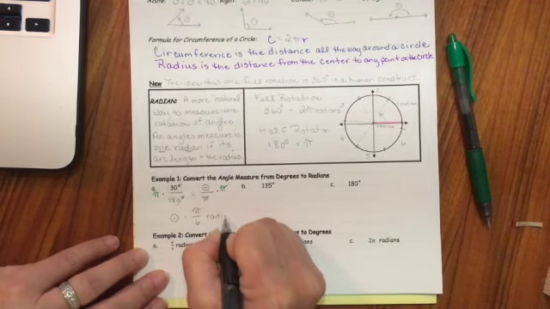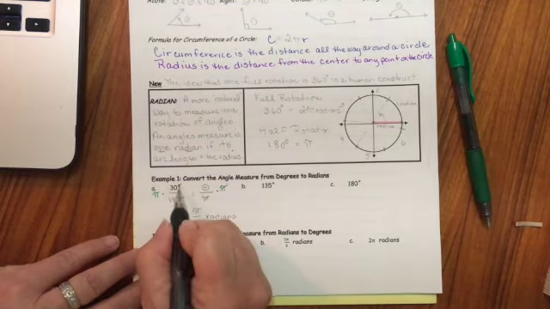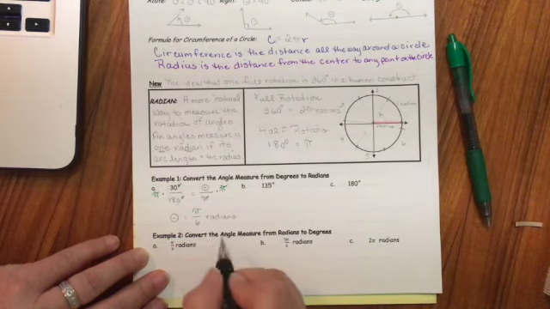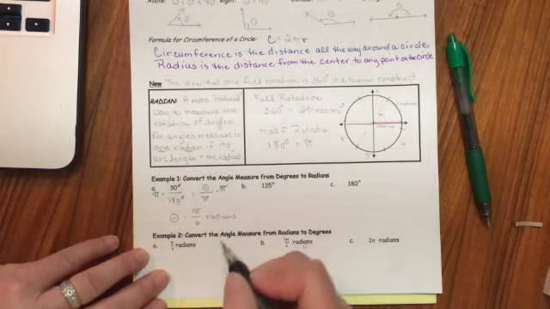Now, we don't usually write the word radians. If there's no degree measure symbol here, then we assume that it's in radian measure. We just assume radians. We don't have to actually write it, again, because it's natural to the circle.